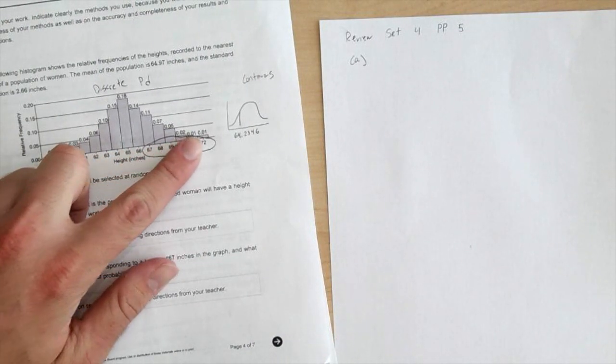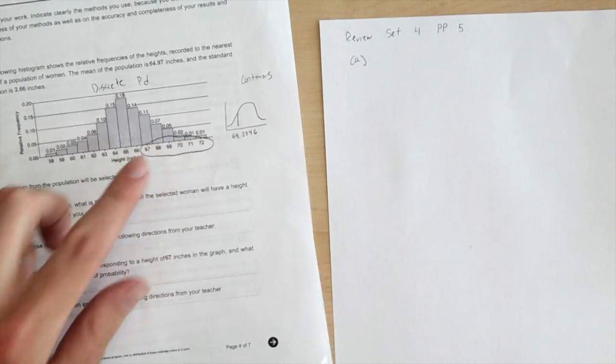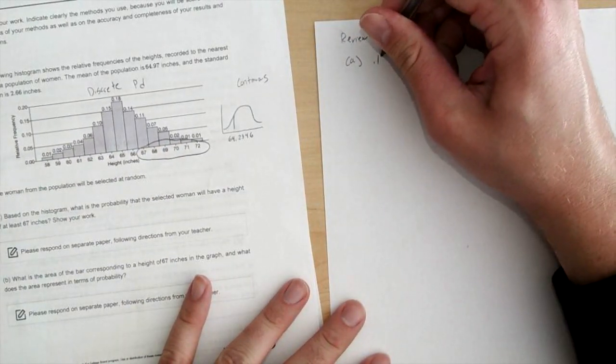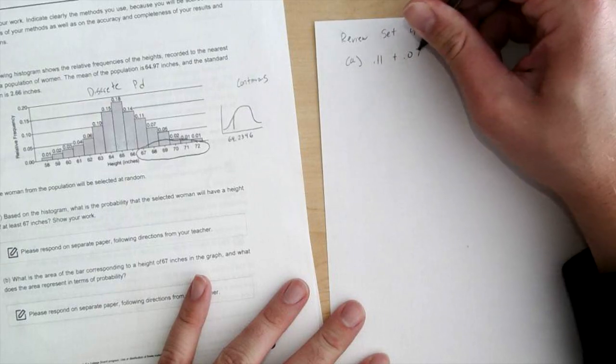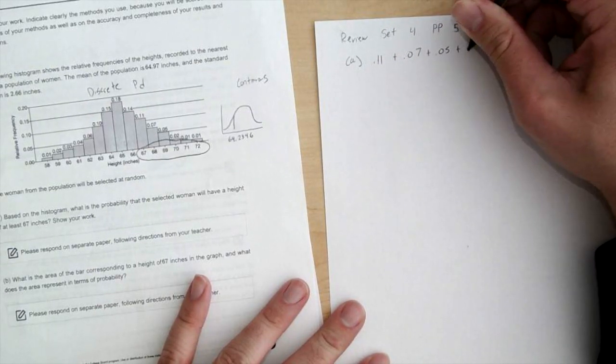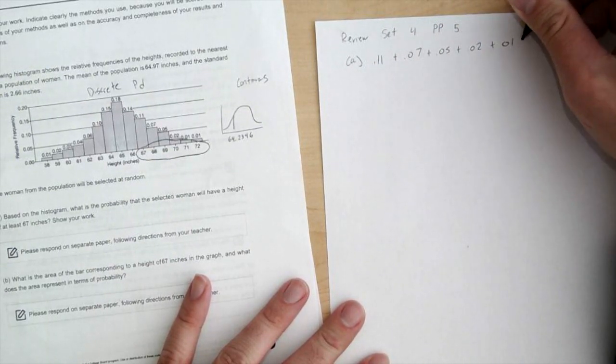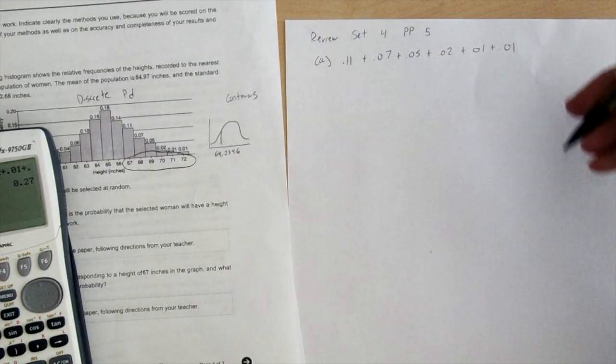And all we would have to do to find that probability is add up these bars, okay? So this is going to be this, plus this, plus this, plus this, plus this, plus this. And this reminds us a bit of the 68, 95, 99.7 rule. Remember that when you had to kind of add portions together. And we get 27%.